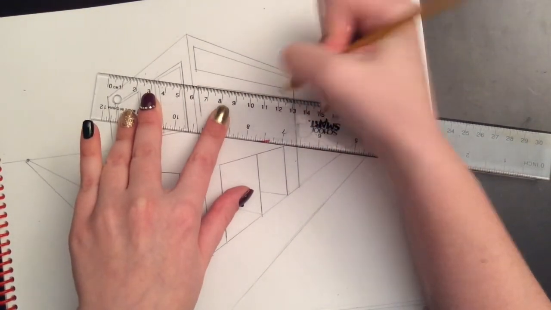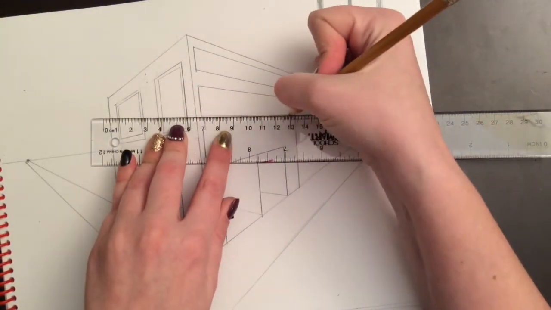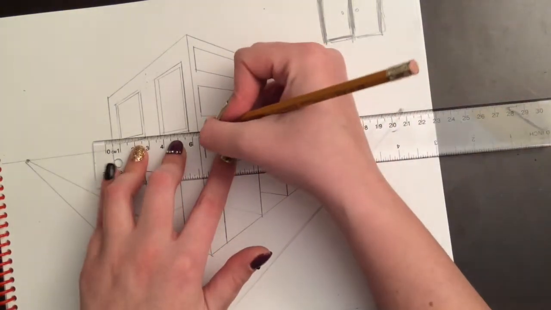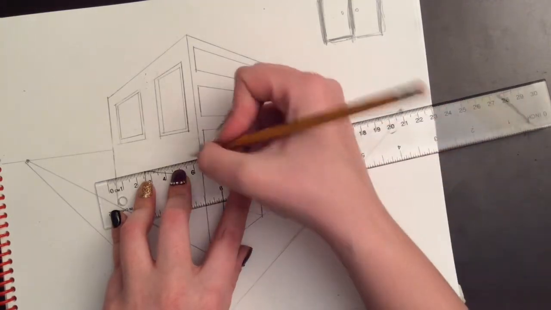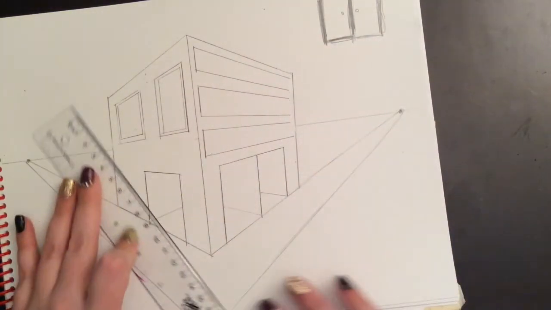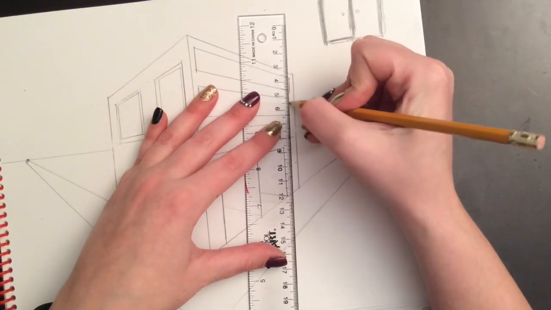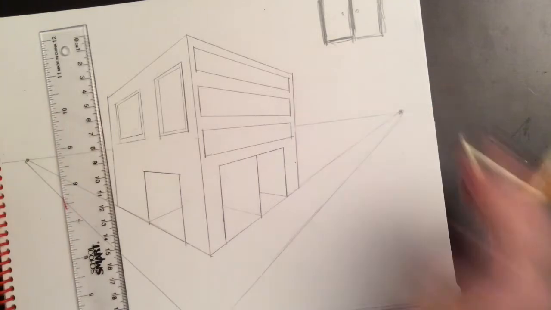So again, the horizontals are the parts that need to go to the vanishing point. The verticals just stay vertical no matter what it is that you're drawing. If it's a vertical line in real life, it's a vertical line when you draw it in perspective, both in 1-point and 2-point perspective. Now all I need is this edge, which should again be vertical. I've now created 3 rows of windows.